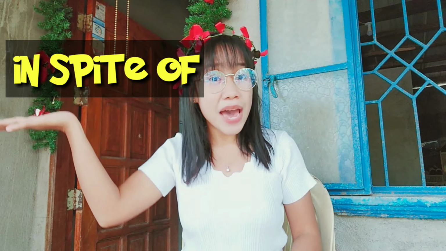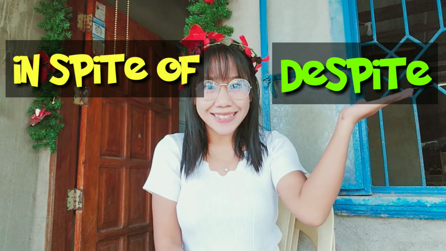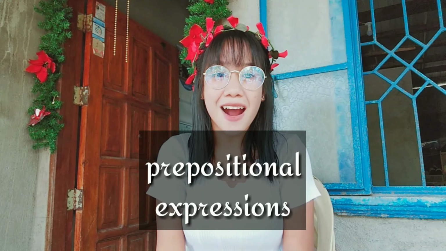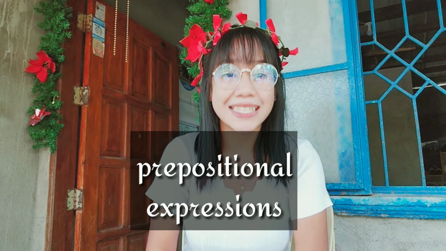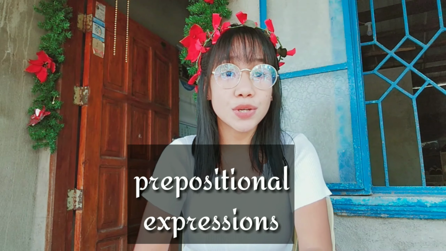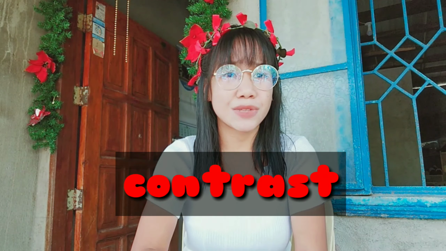What is in spite of and what is despite? Alright. For your information, when we say in spite of and despite, these are prepositional expressions. And these are also used to show contrast. What is contrast? When we talk about contrast, ito yung mahal mo pero hindi ka mahal.